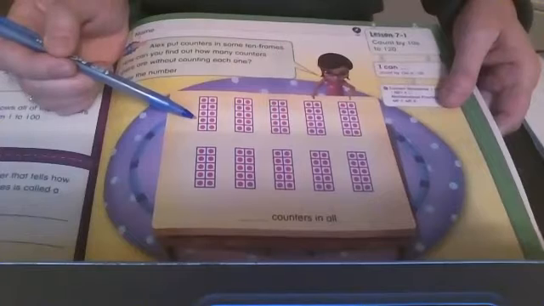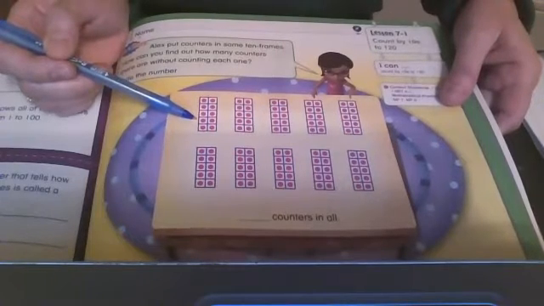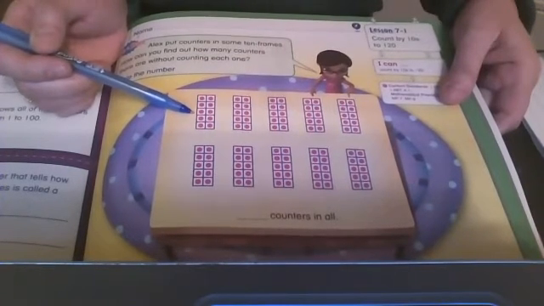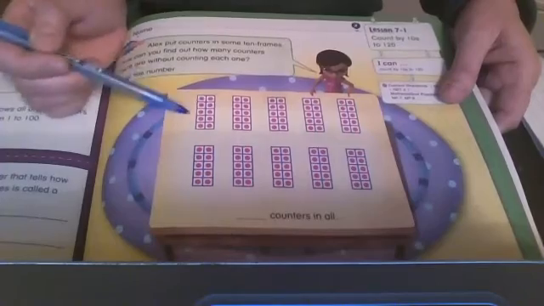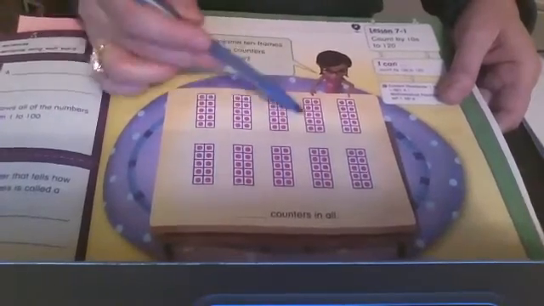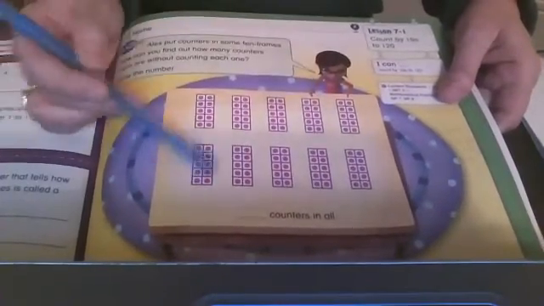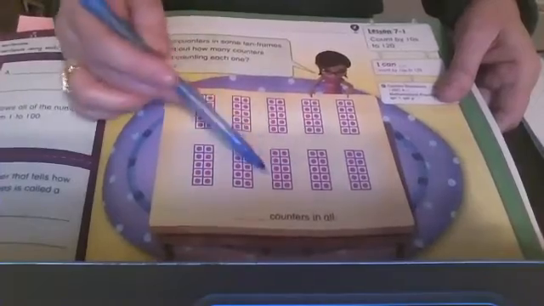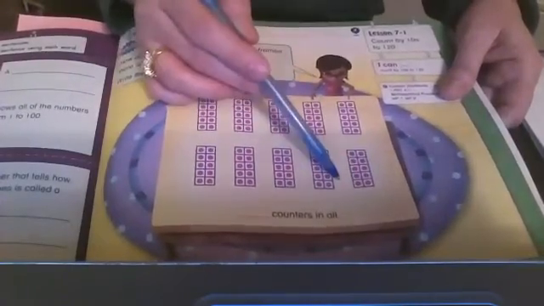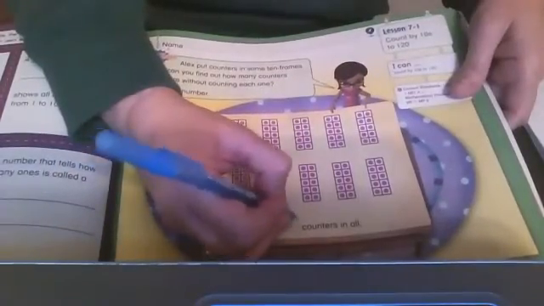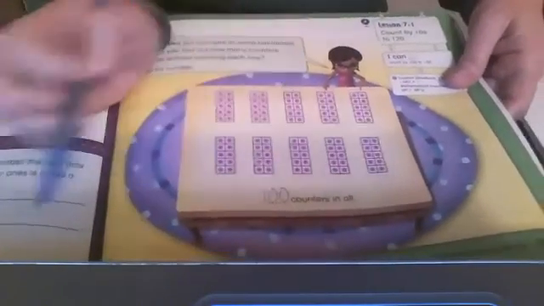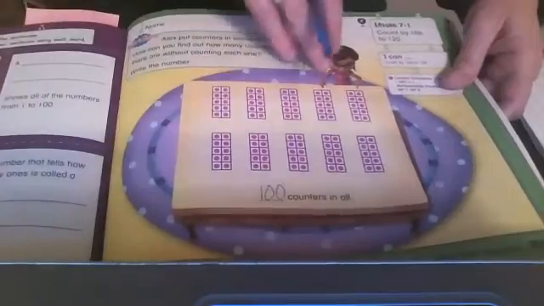Okay, so let's go ahead and count by tens to see how many counters we have in all here. You count with me. Here we go. It sounds like this: 10, 20, 30, 40, 50, 60, 70, 80, 90, 100. So altogether on this page, we have 100 counters in all. Okay, so let's move ahead and continue with more counting by tens.